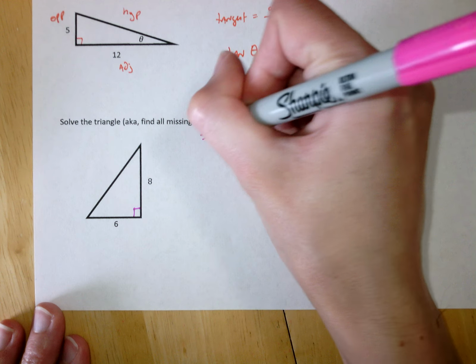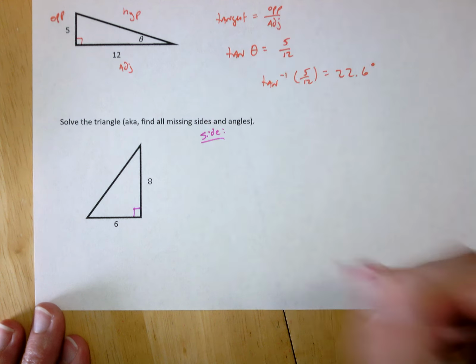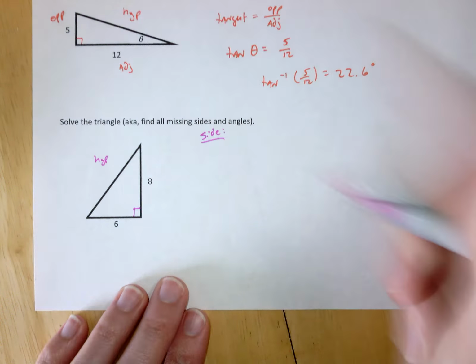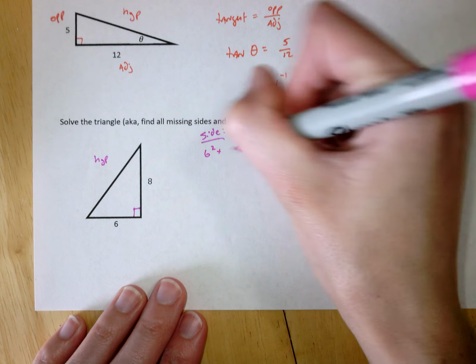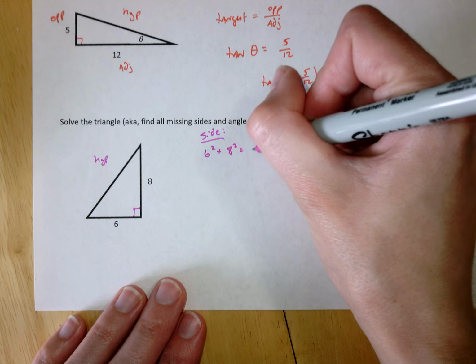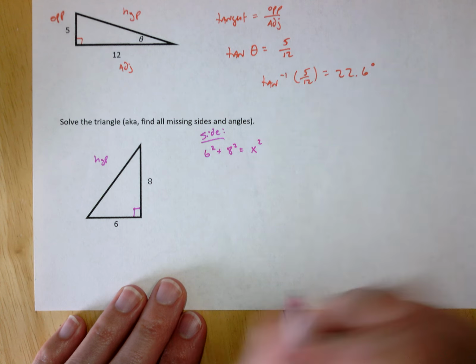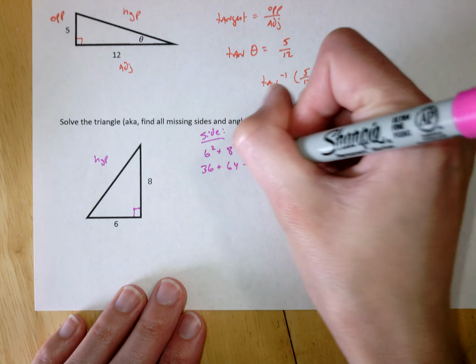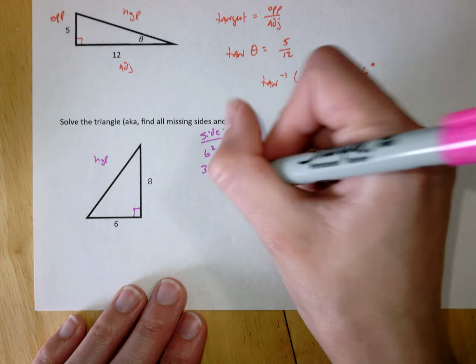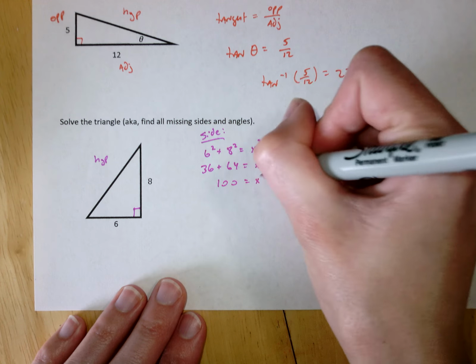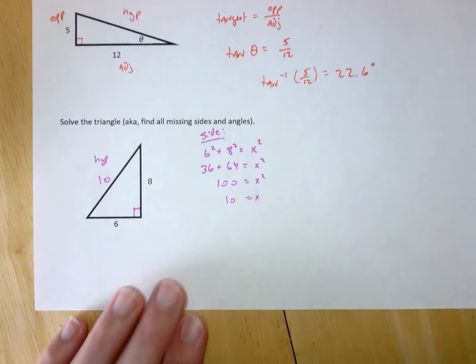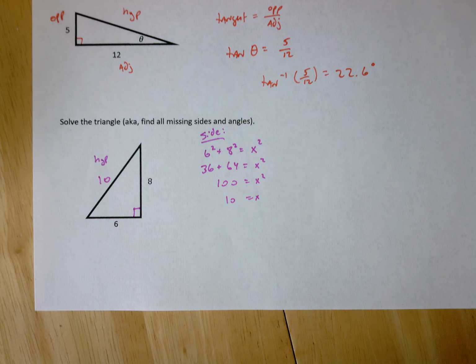Okay, so to find the missing side, I'll use my Pythagorean theorem. All right, I know that this guy's my hypotenuse. So I'm going to say that 6 squared plus 8 squared equals my unknown squared. Let's see, that's 36. 8 squared is 64. 36 and 64 is 100. And then the square root of 100 is 10. Cool. All right, one piece down.